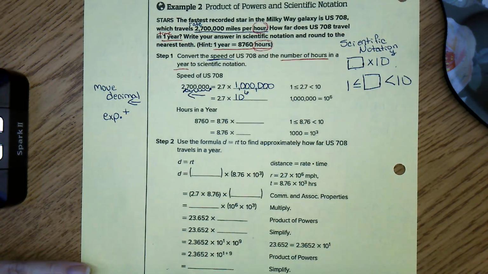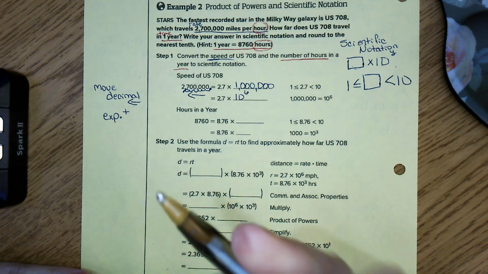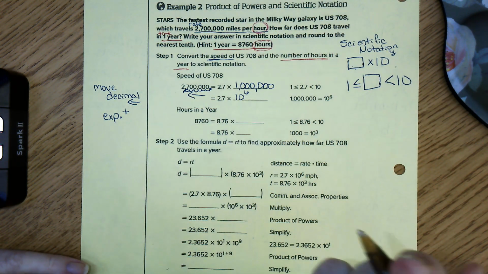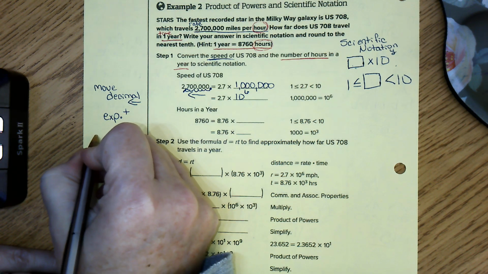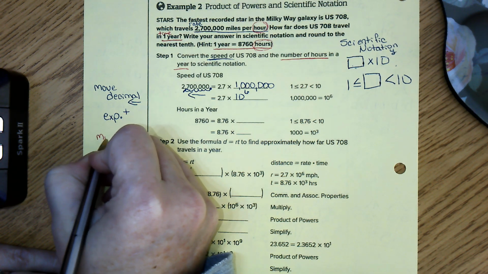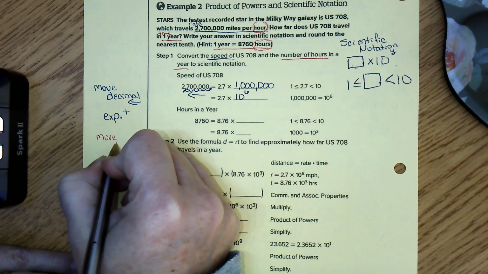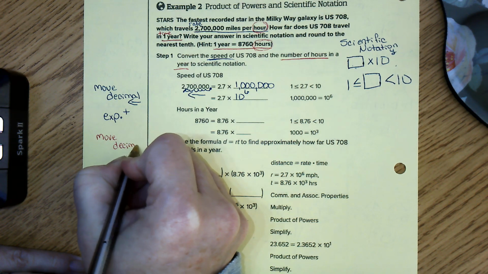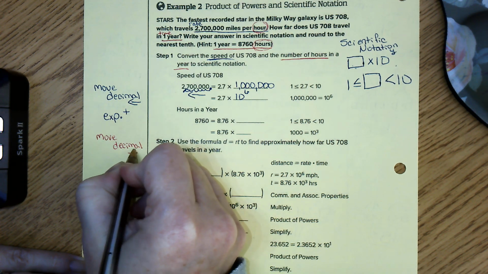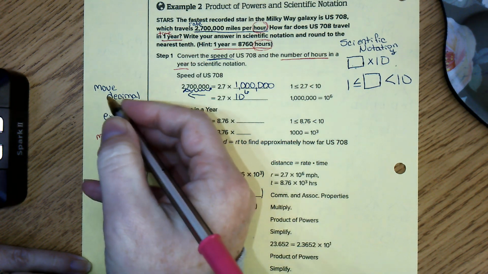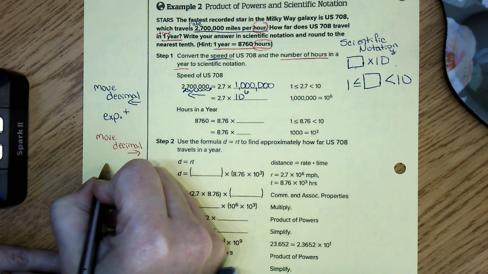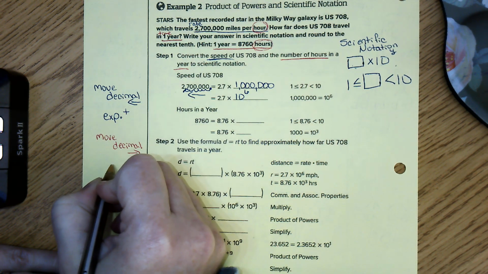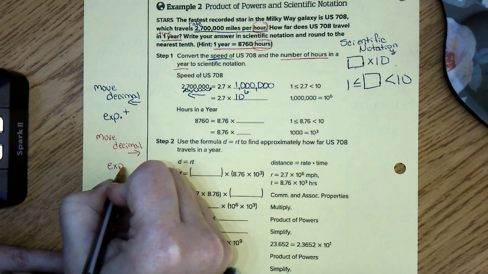Now, we don't need it for this example, but later in the week, especially when we get to negative exponents, you are going to need to know what happens when we move the decimal to the right. Well, what do you think? If moving it to the left makes it positive, then moving it to the right makes your exponent negative.